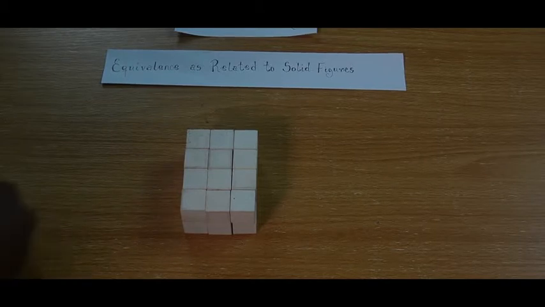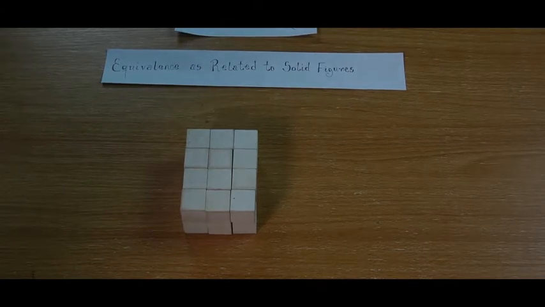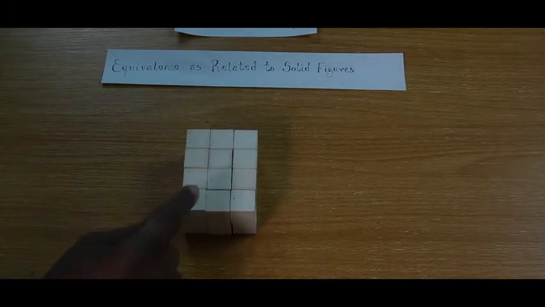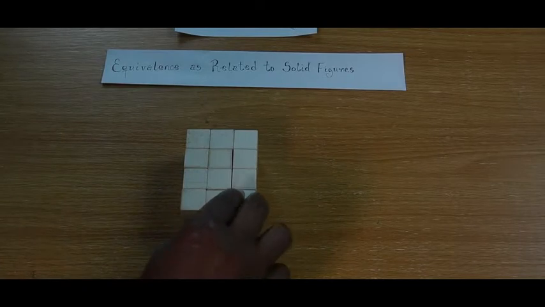What do we call the volume? The space inside of this rectangular prism. Remember, it's a solid because it occupies space. So we want to calculate that space. So let's count the number of cubes I used to build this rectangular prism.